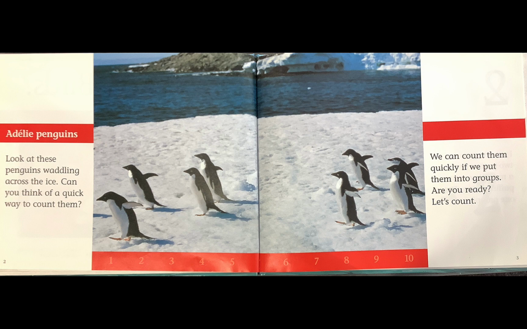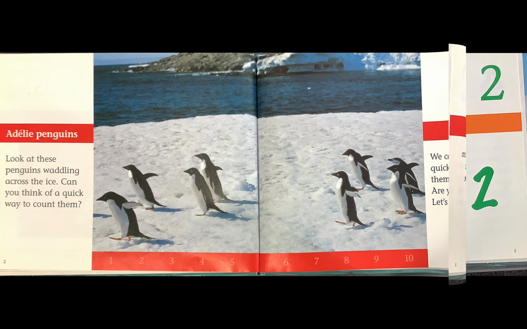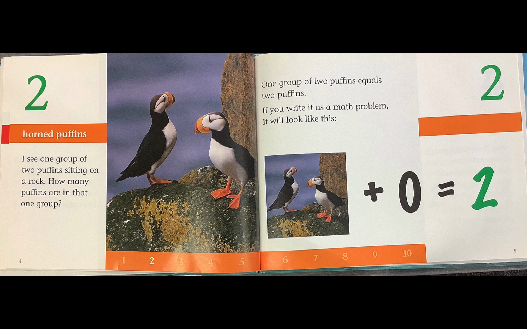We can count them quickly if we put them into groups. Are you ready? Let's count. Two horned puffins. I see one group of 2 puffins sitting on a rock. How many puffins are in that one group? One group of 2 puffins equals 2 puffins. If you write it as a math problem, it would look like this. 2 plus 0 equals 2.